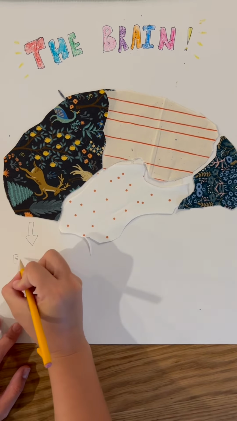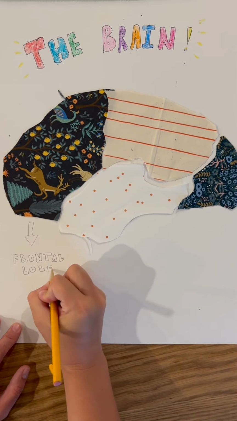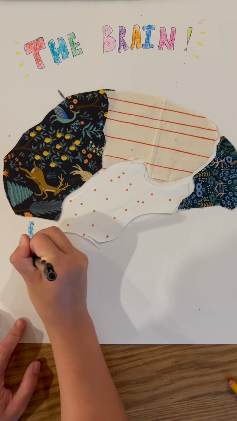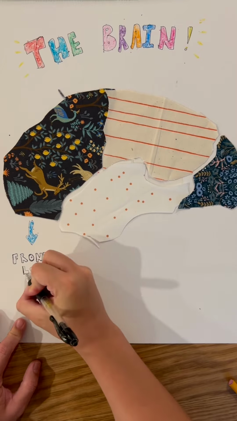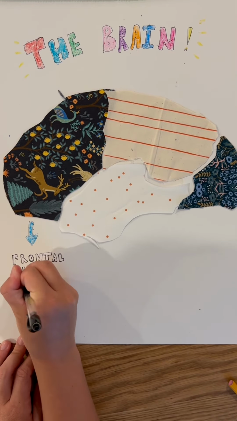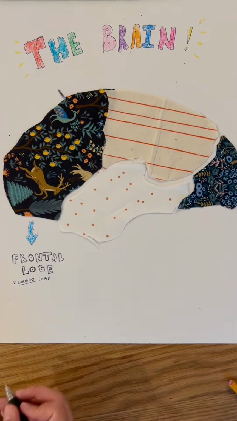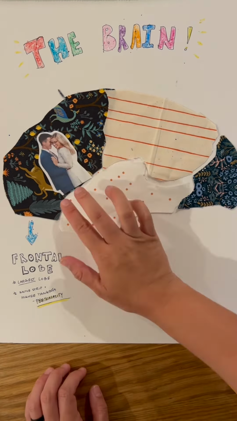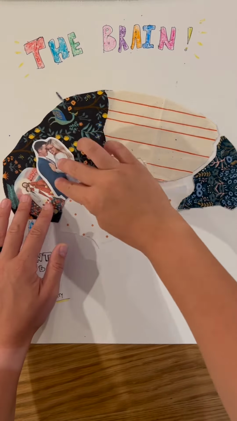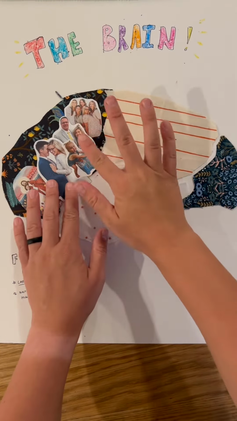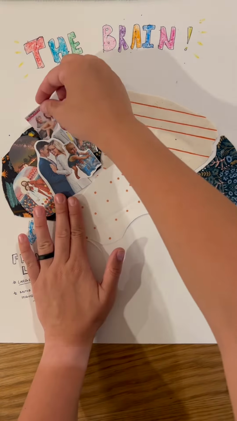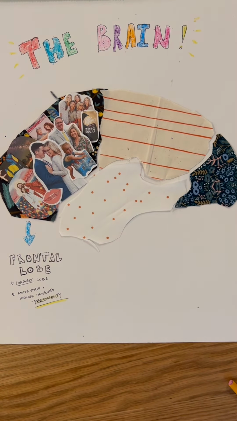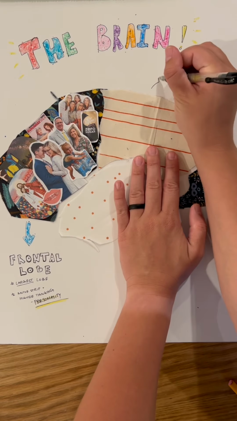The frontal lobe, although it has the motor strip, the motor cortex, another function of it is higher thinking. So that would be emotion and personality, things like that. So when you think of frontal lobe, think of that, what makes you you. So to demonstrate that visually, I just printed out pictures of my husband, my family, my baby, and of course Diet Dr. Pepper.